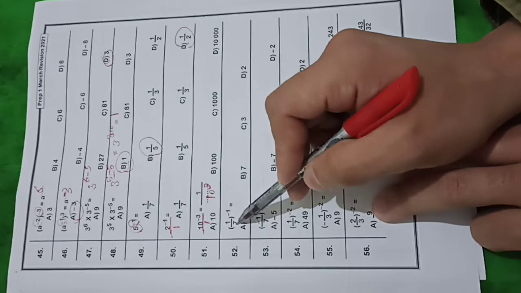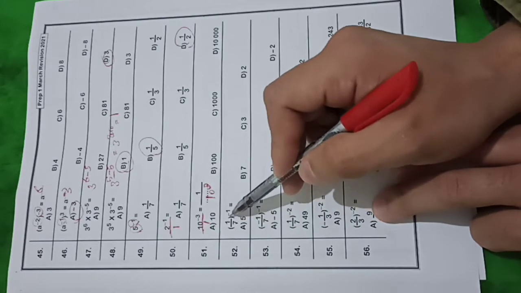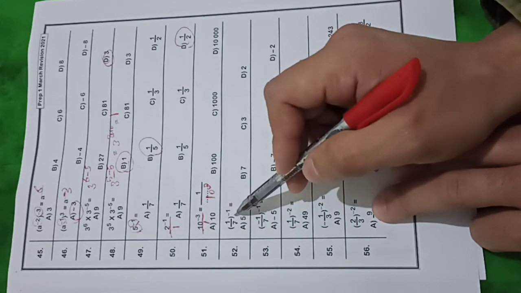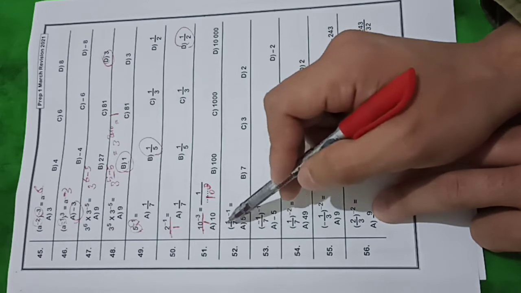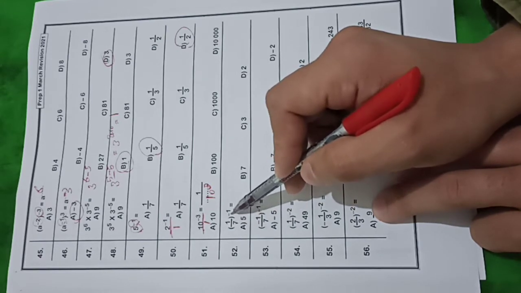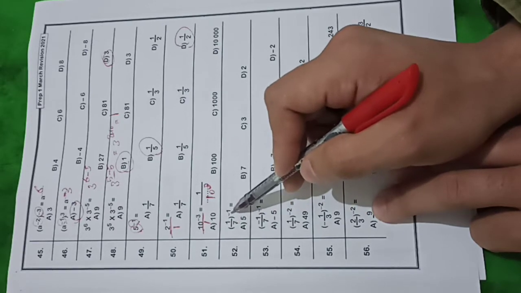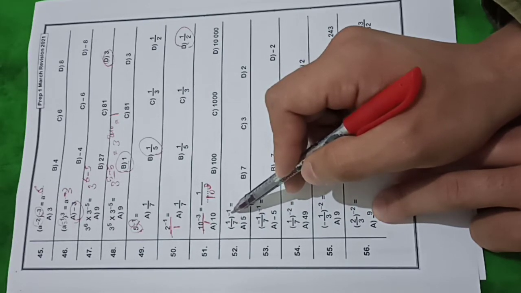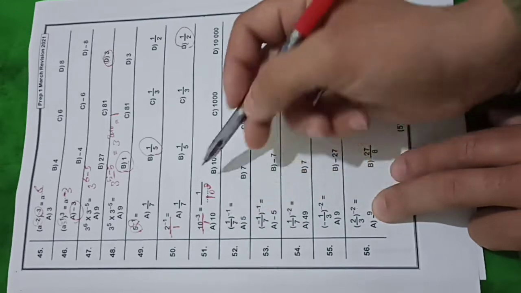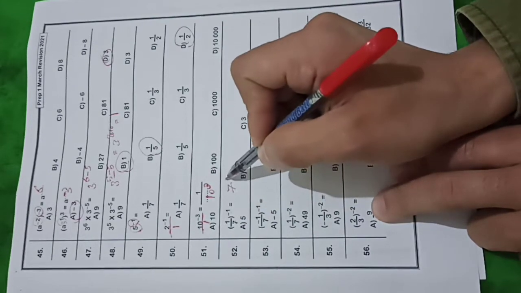52. 1 over 7, this number is a fraction raised to power negative 1. If we have a fraction, we flip this fraction to get a positive power. Okay? So we have 7 power 1.